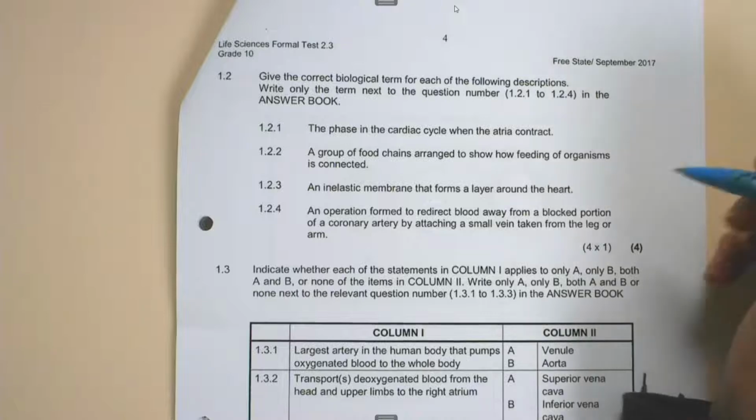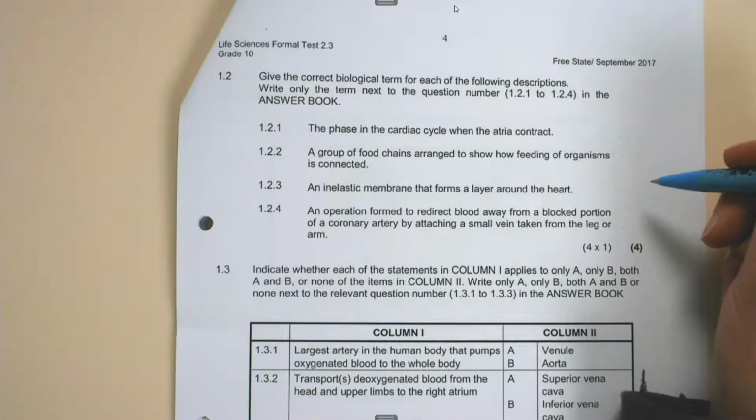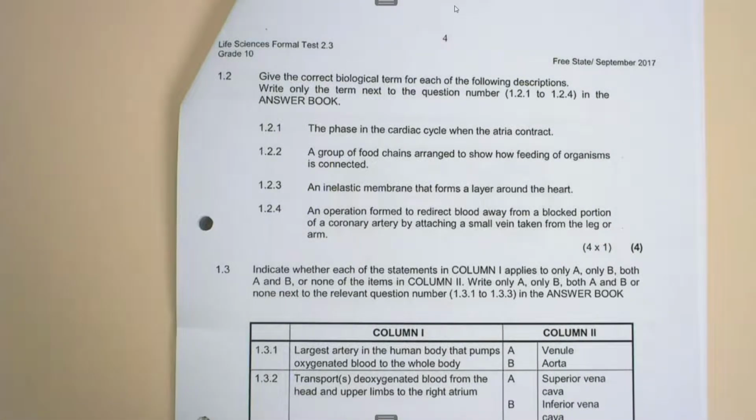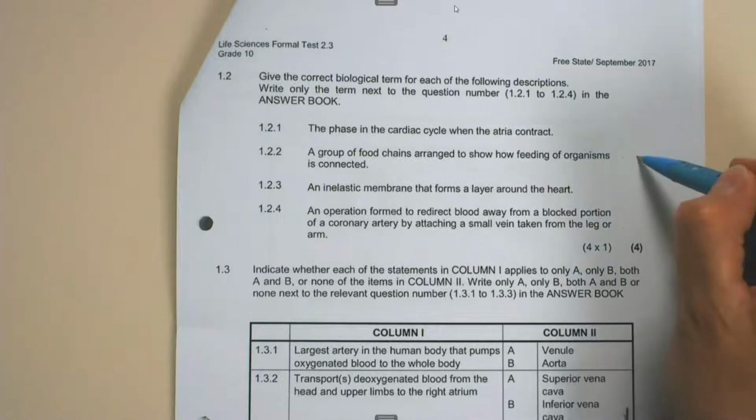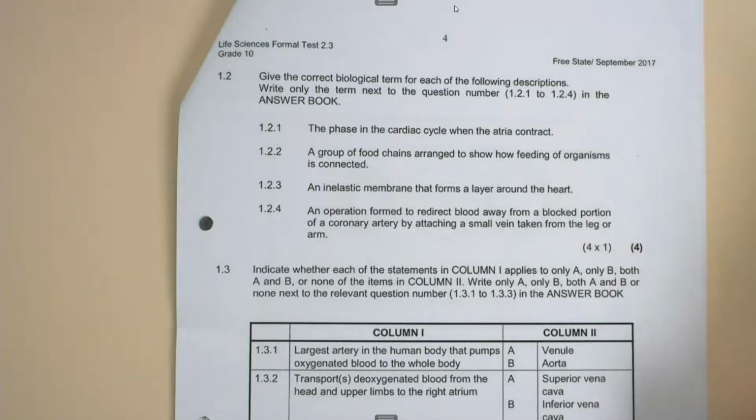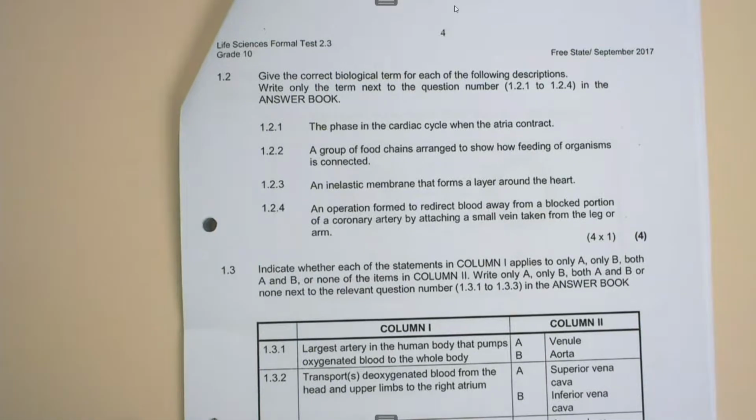Okay, and if it's spelled incorrectly, if we can at least make out what you want to say, maybe we will be nice to you and give you the mark at first. But if your spelling confuses us so that it is now referring to another term in life sciences, then unfortunately we can't be nice to you, then it is wrong.